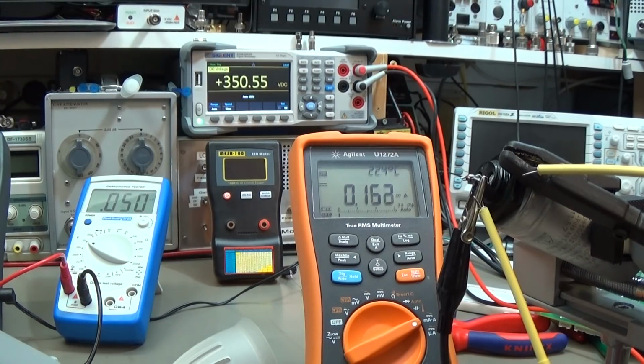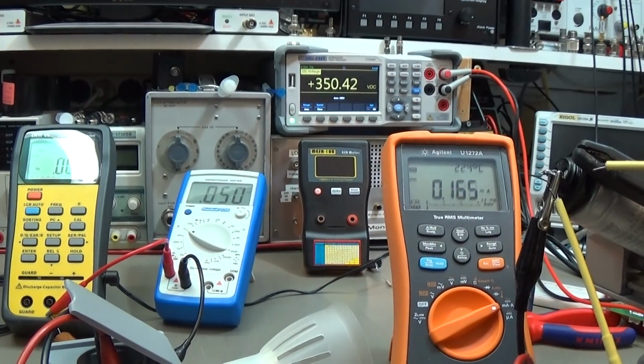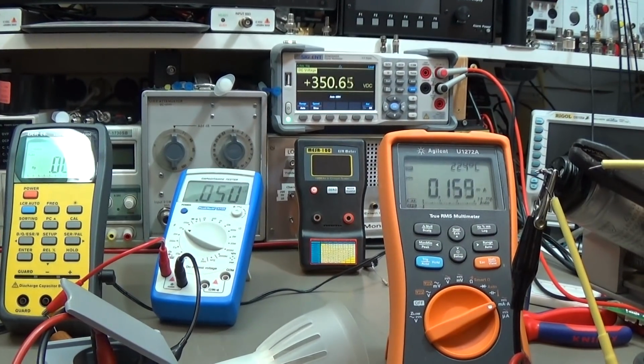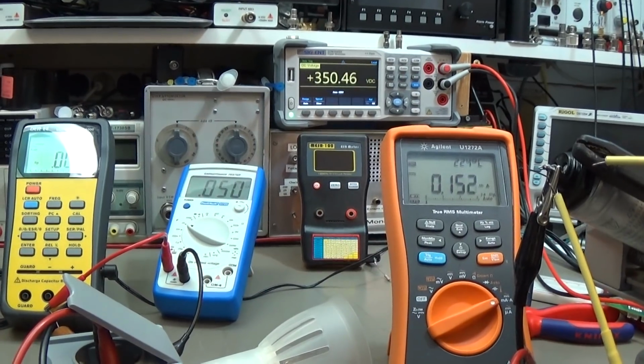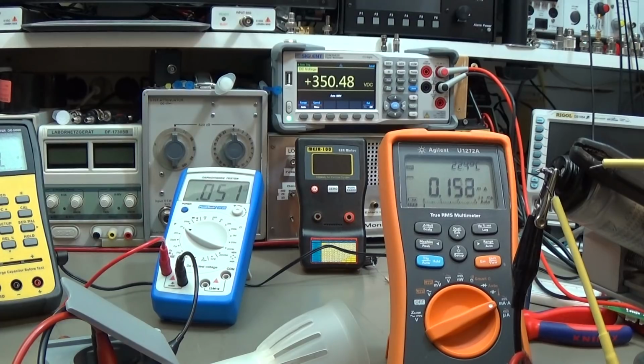It is fine. Okay, so I hope I was able to show you all the different test steps we have to go through to judge if an electrolytic capacitor is healthy or not.